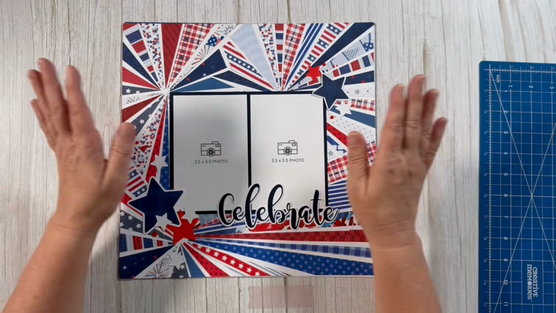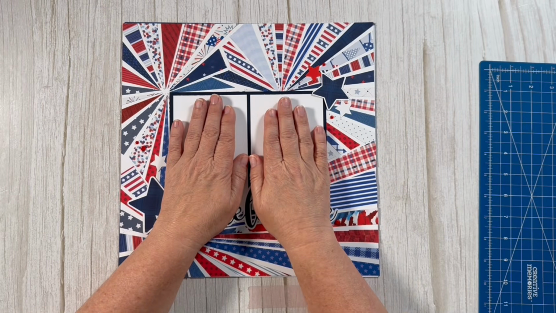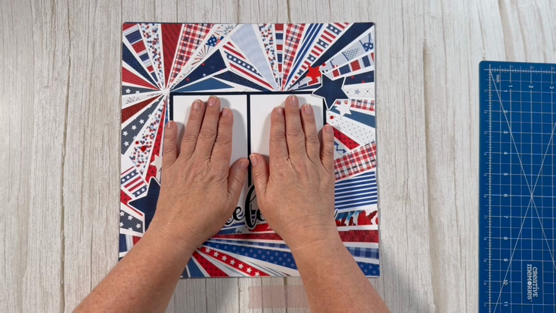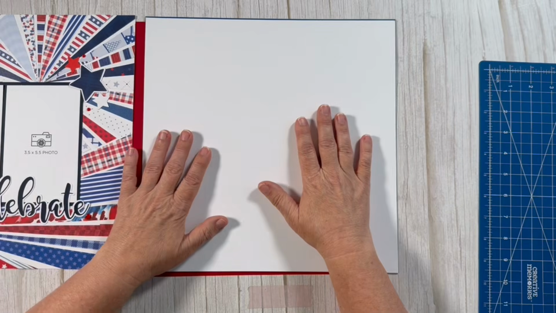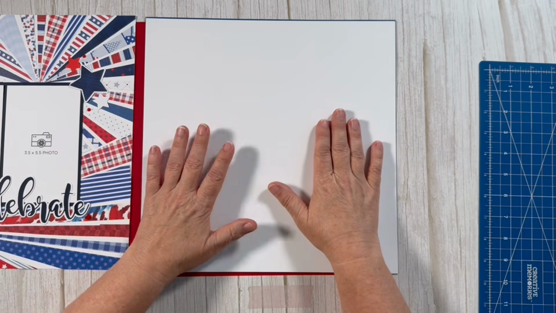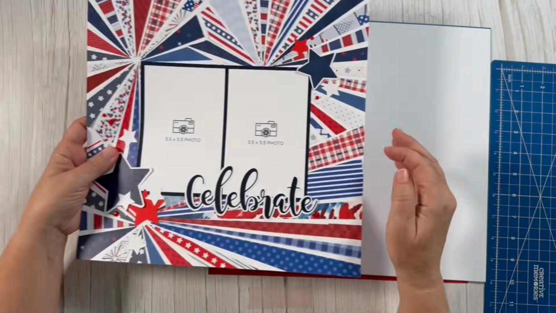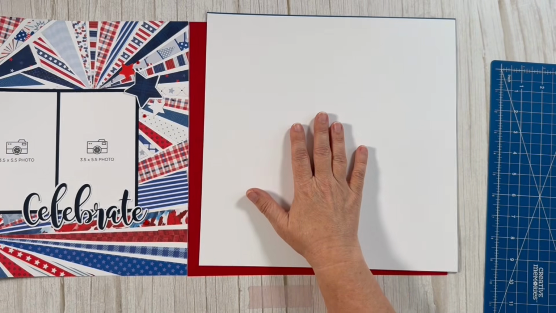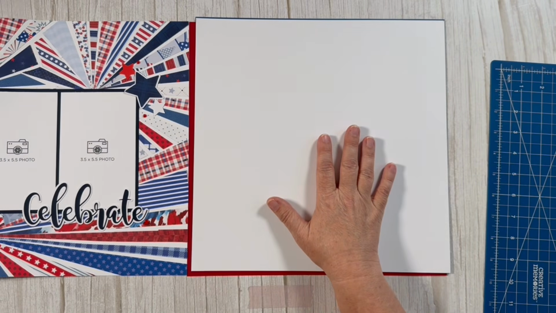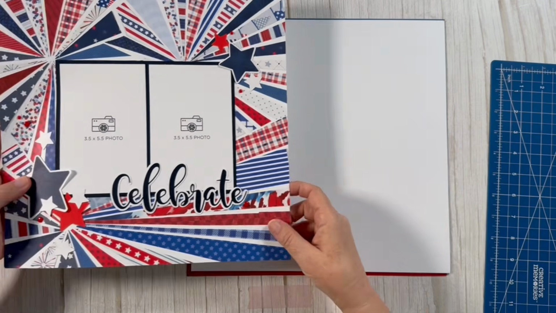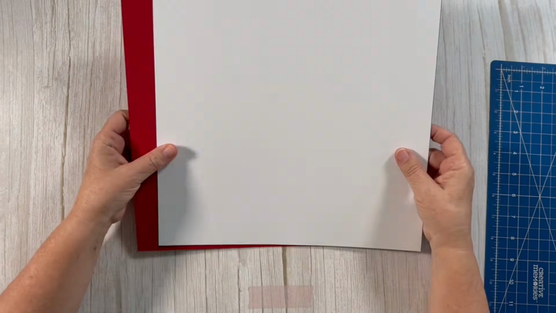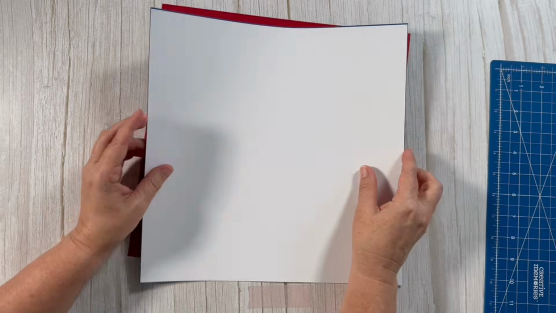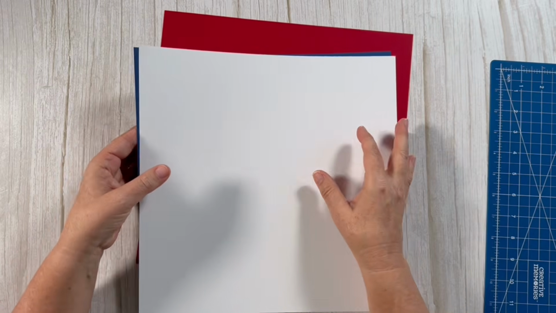Or probably what I will do is these will be 2 of my most special pictures that I want to highlight. And then I will make a companion page that will go next to it that will have a lot more photos. And that's what we're going to do today. I am going to take this and turn it into a companion page, which will allow for a lot more pictures. But I did want you to see, so at the end, we'll be able to match them up. So let me move that out of the way. And this is going to be very quick and easy. That's pretty much what my companion pages are.